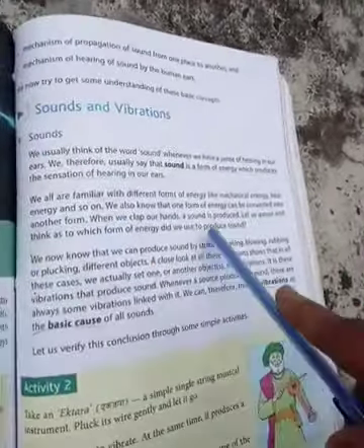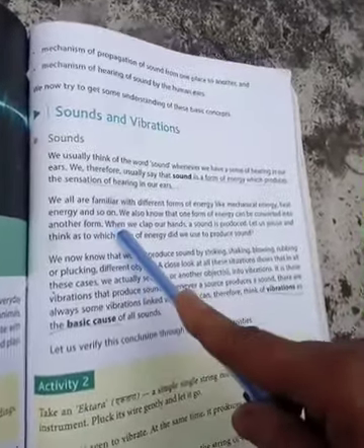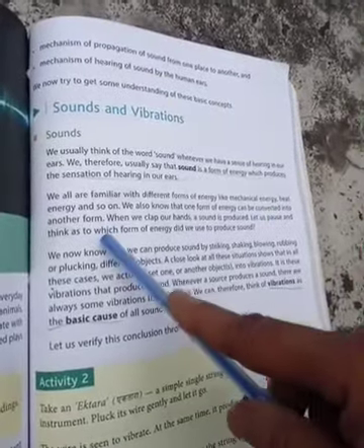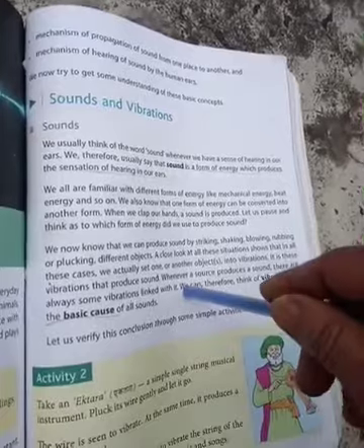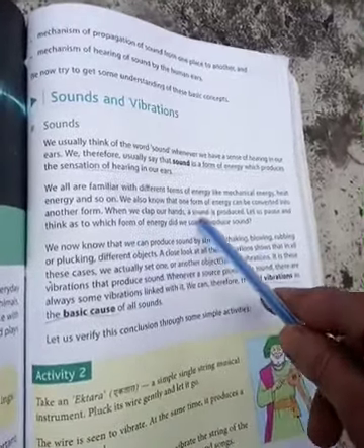We are familiar with different forms of energy like mechanical energy, heat energy, light energy, and so on. We also know that one form of energy can be converted into another. That is, one form of energy can be changed into another. Energy can be interconverted. When we clap our hands, sound is produced.